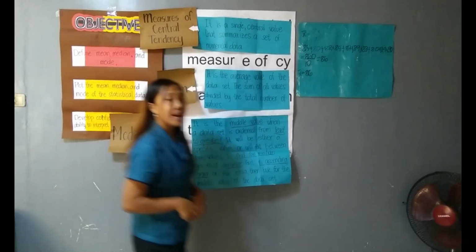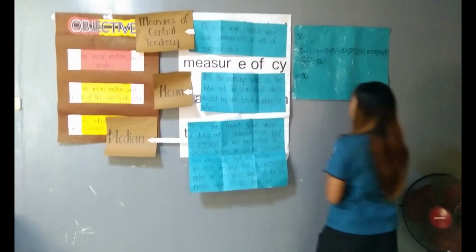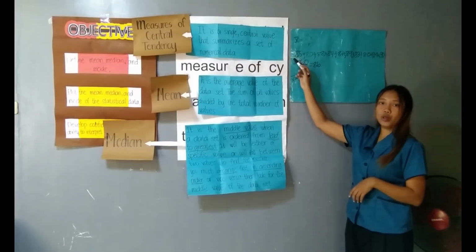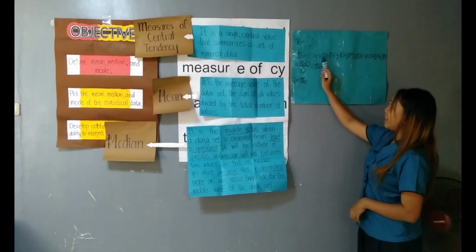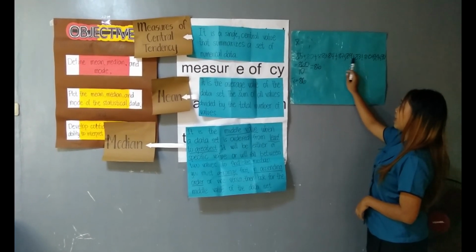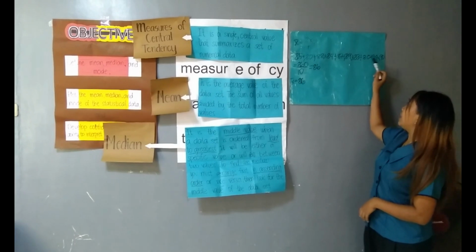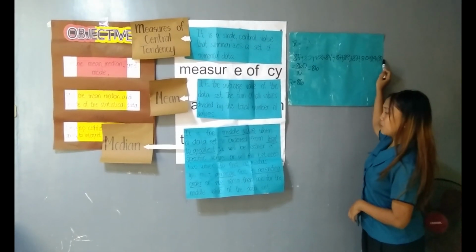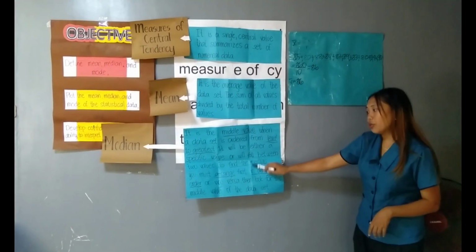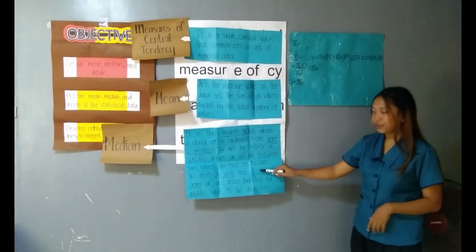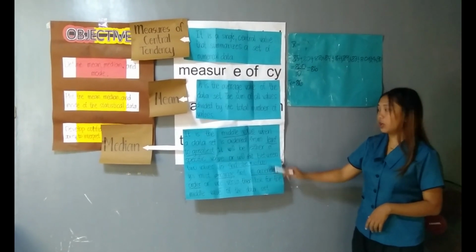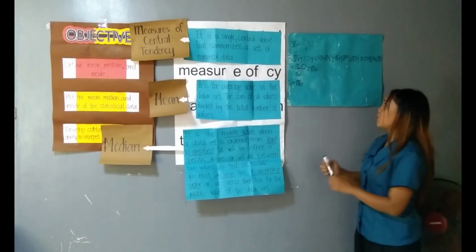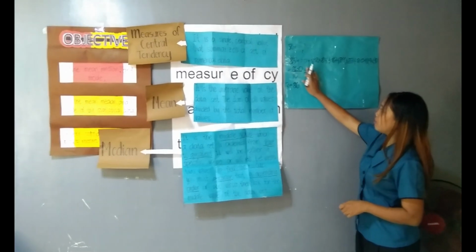So, let's have our examples. Here, we will use the same example. We have 85, 80, 88, 84, 87, 89, 83, 80, 94, and 90. To find the median, we must first arrange it in ascending order, or from least to greatest.